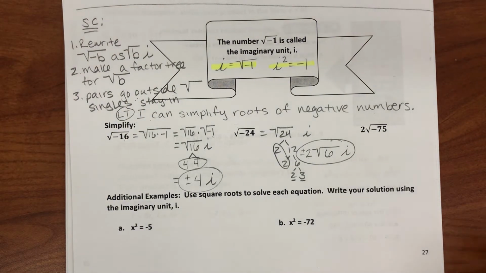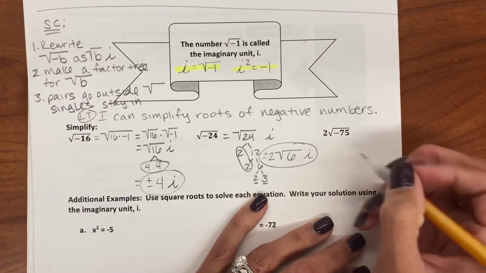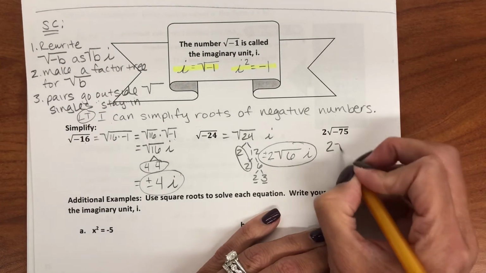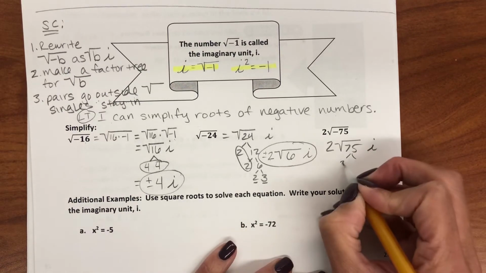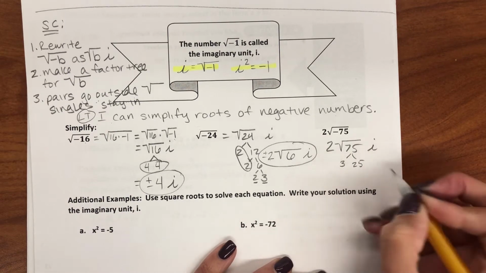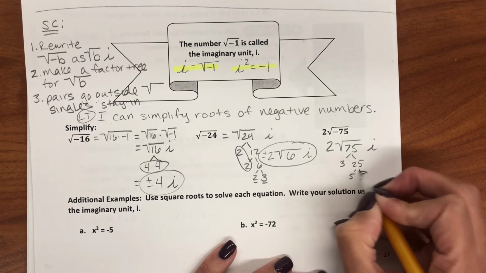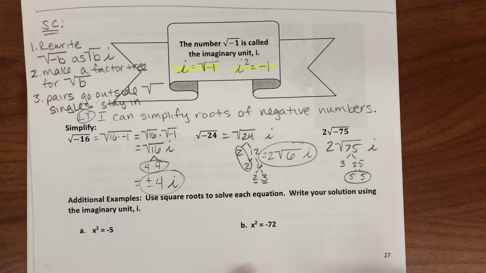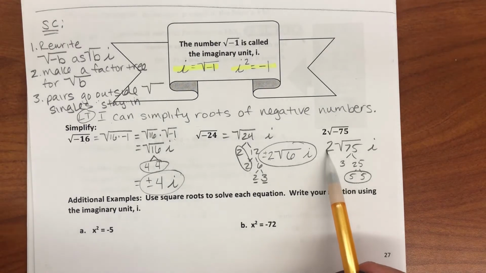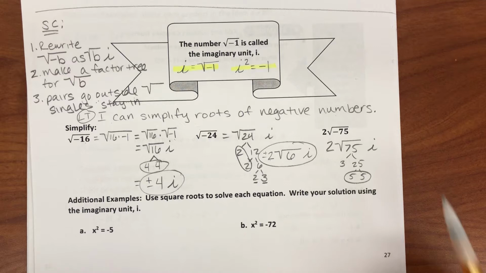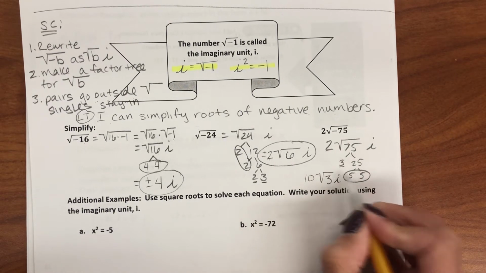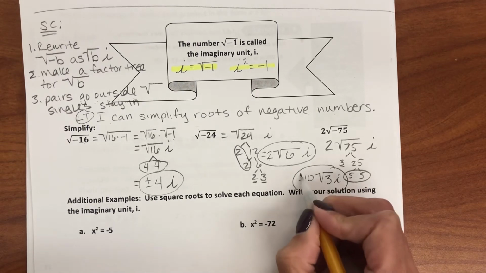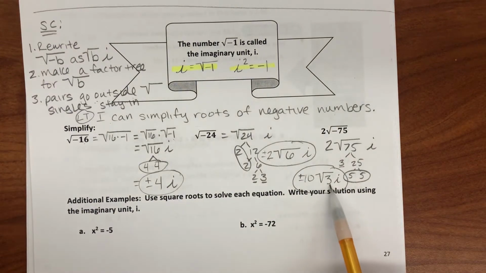Okay, last one. For this one, I have 2 square root of 75i. I could do 3 times 25, and then 5 times 5. There's my pair. Now for this one, I already have a number outside, so I'm going to take my pair and multiply it to that number. So I'm going to go 5 times 2 is 10, and then the single will stay in. All right, so 10 square root of 3i.